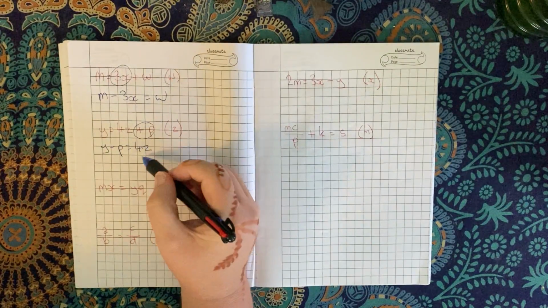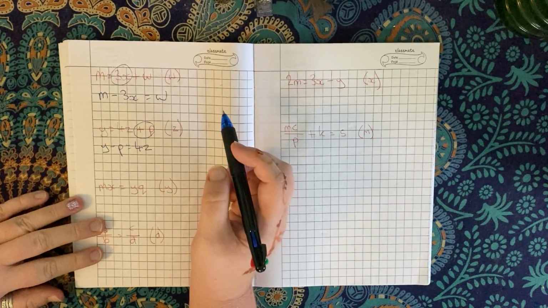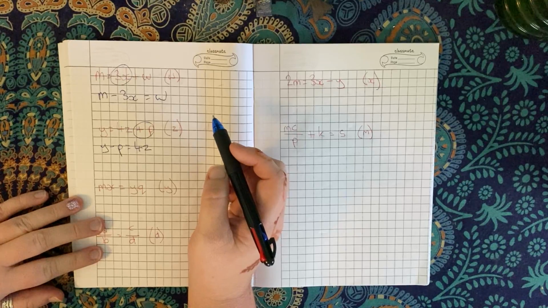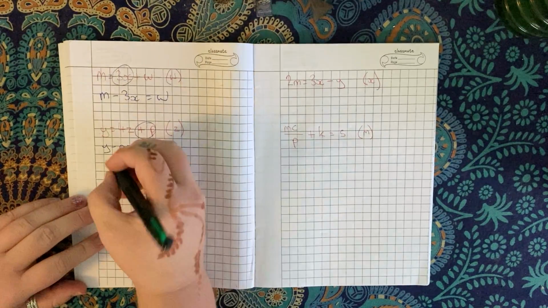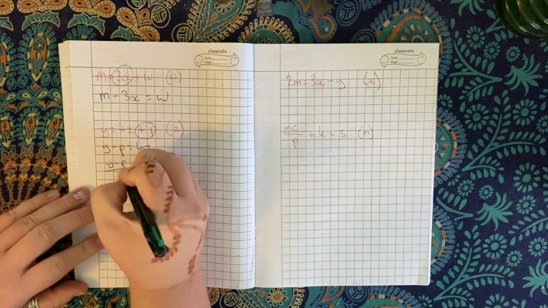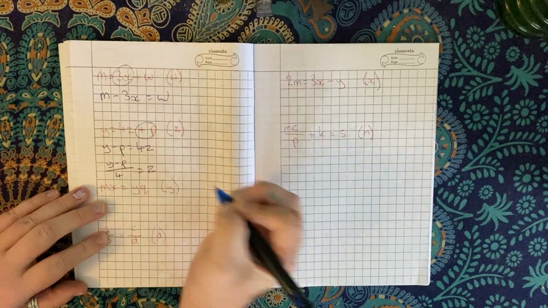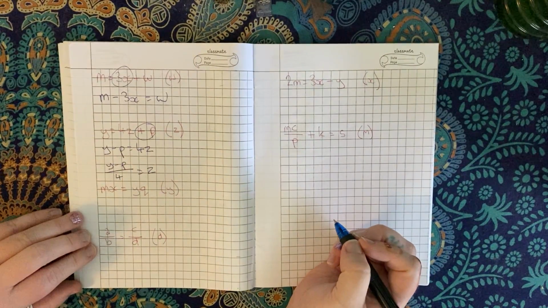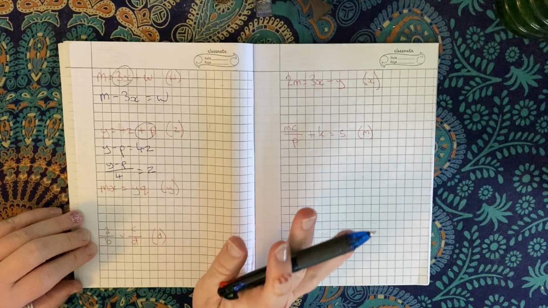And then I have to separate the 4 and the z. Now just remember that no sign always equals times. So the opposite of times is divide. So y minus p, divided by 4, equals z. And I'm done. Now you can't simplify this, so just leave it like that.